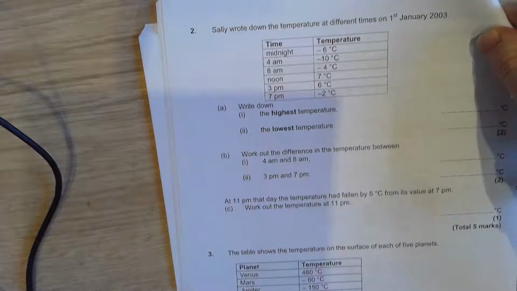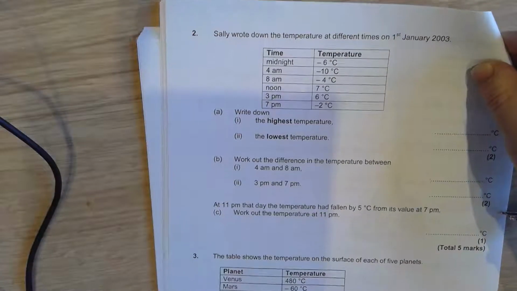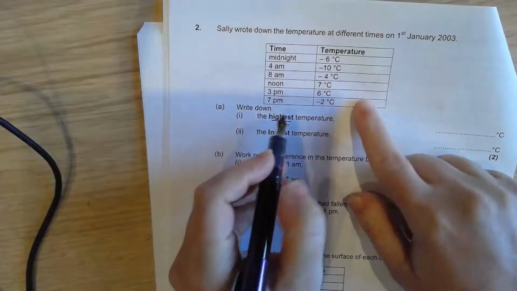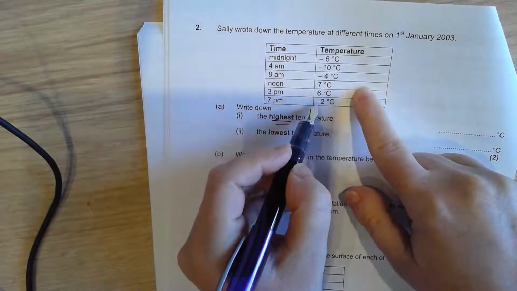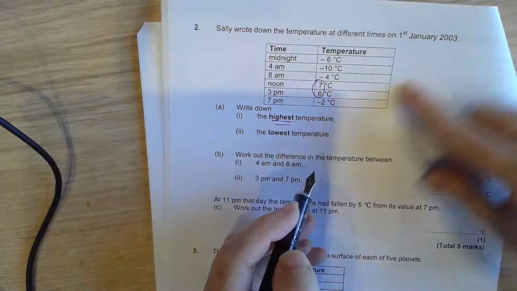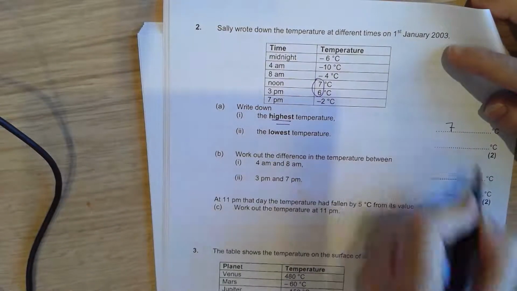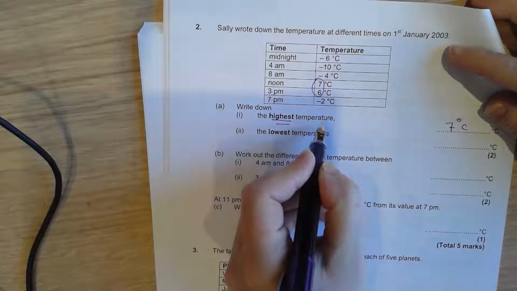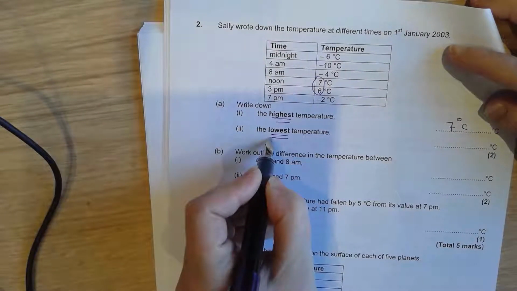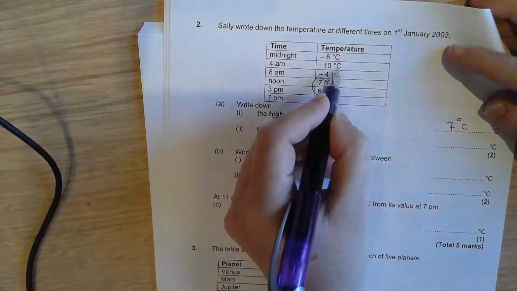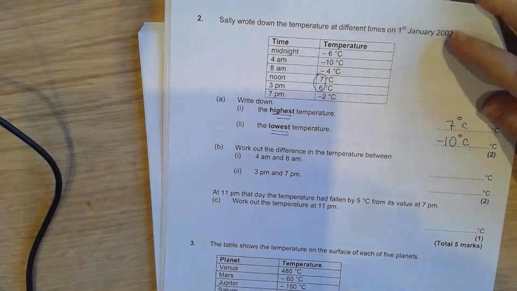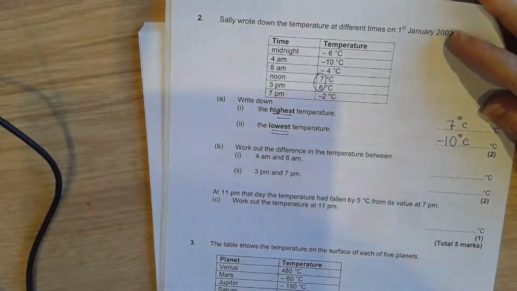Right, question number 2 asks us to write down the highest temperature. Well, I can see that most of these that are in negatives are really cold, so I've got a choice between 7 and 6, so I'm going to use 7 degrees. It's asking me to write down the temperature, so I'm correct. The lowest temperature is going to be -10, because that is the lowest one. And if I look back on my number line, I would see that's further to the left.